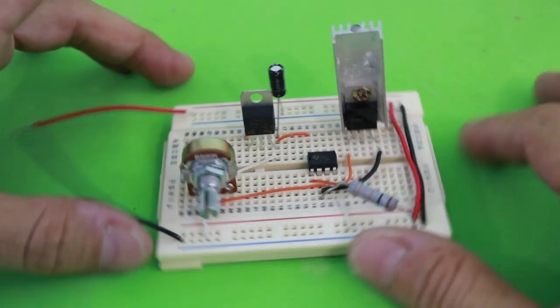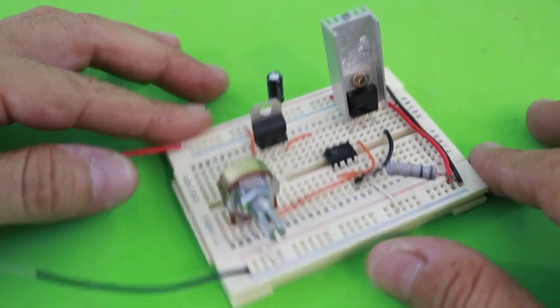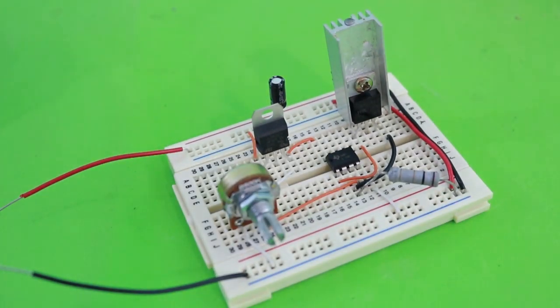Okay, there you have it, a dummy load for your projects where you require a constant current.